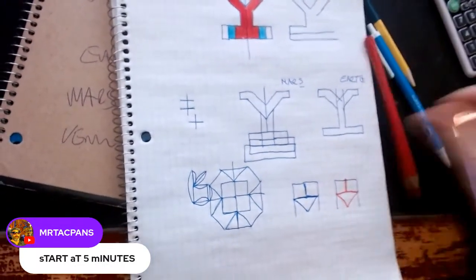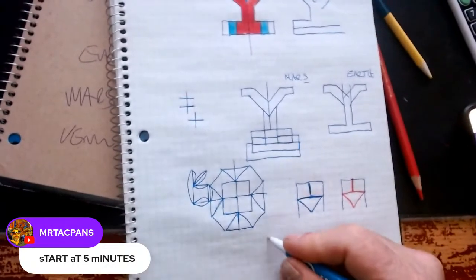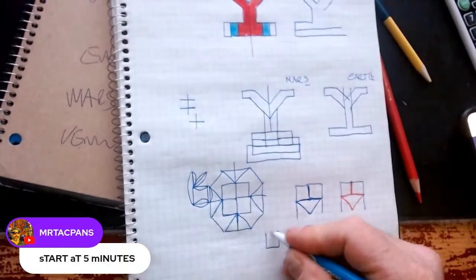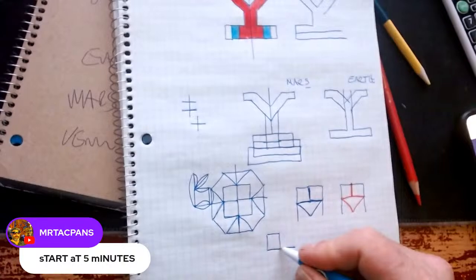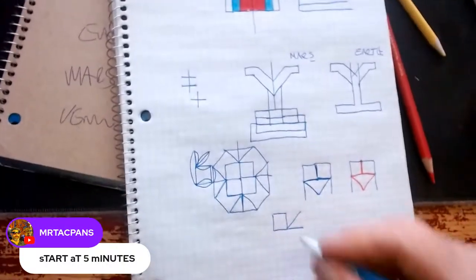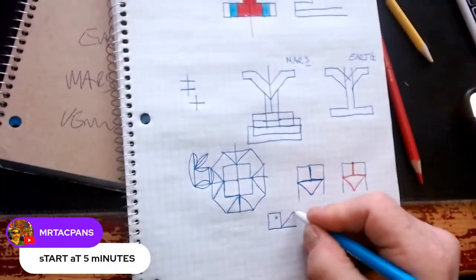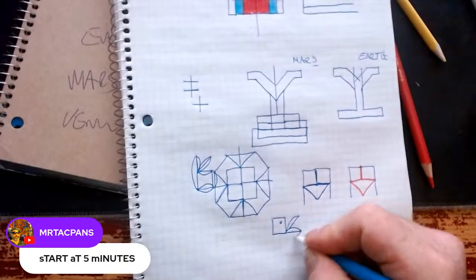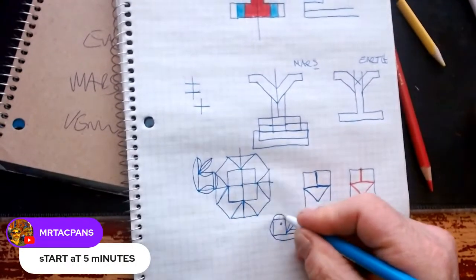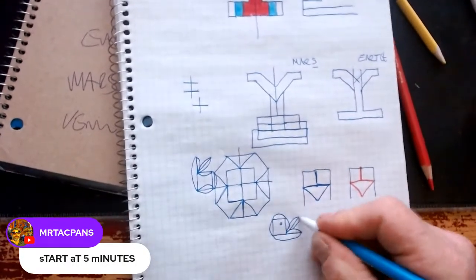It also looks like a duck. I like to think that the R also looks like a duck. If you put it here and you create the R, it looks like a duck. You put the I inside of here and then we got that duck over here.